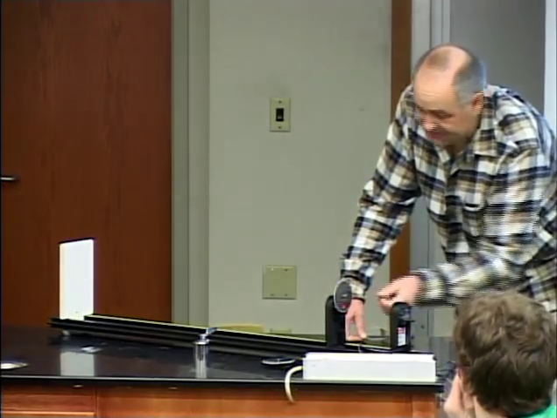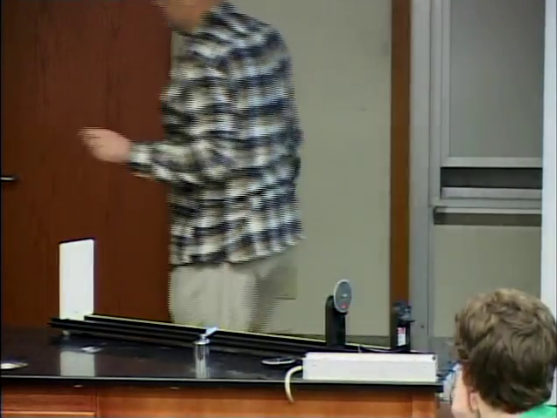So light is passing through two slits. I'm not sure if you can see it well, so how about if I turn off the light?